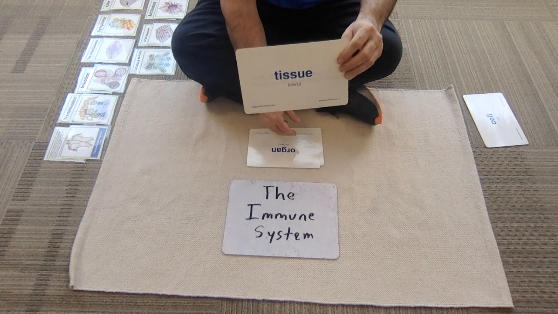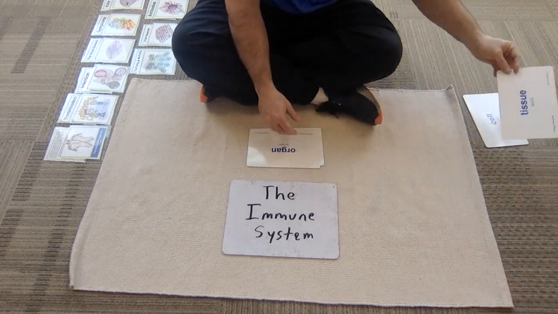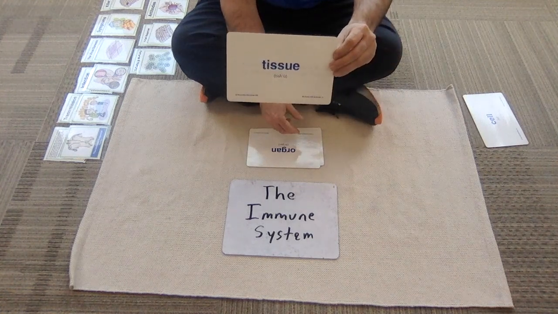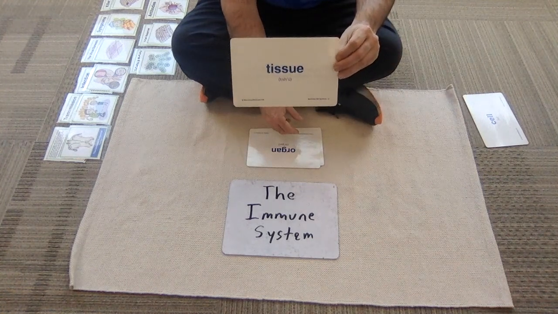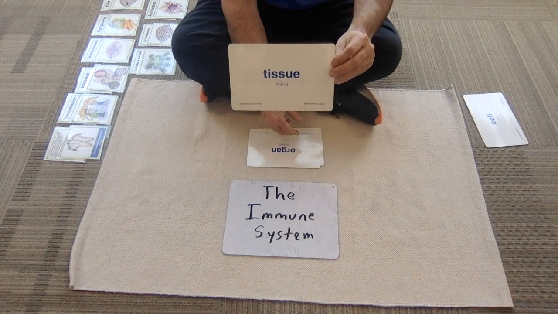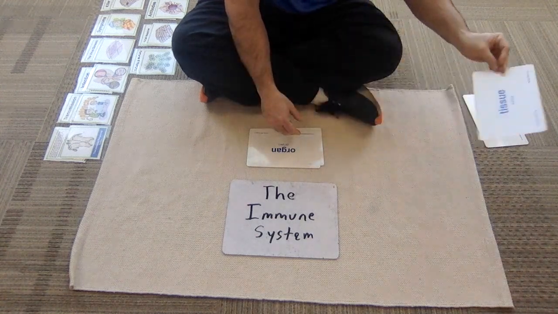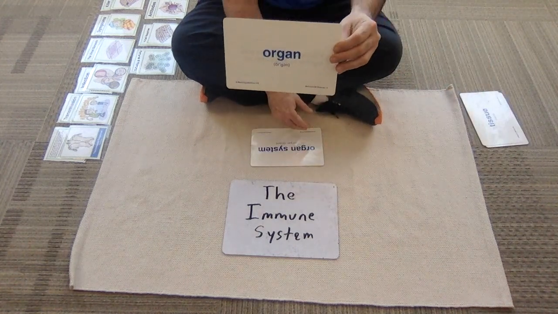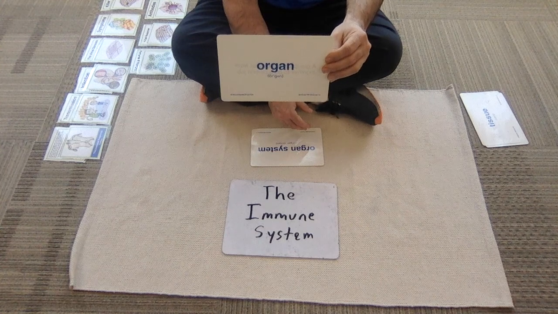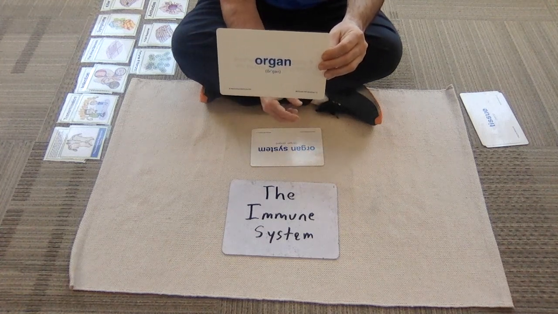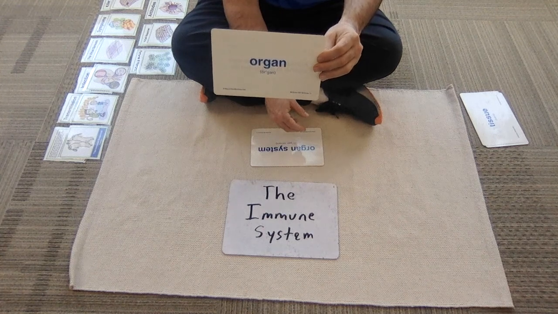So cells form tissues. And this is really interesting too, because talking to my friend Mr. John, viruses are often tissue specific. So they go after certain kinds of tissue. And we're going to be talking about the flu virus today. Tissues form organs, a group of tissues that work together to do a certain job. Okay, so that is an organ, a group of tissues that work together to do a certain job.